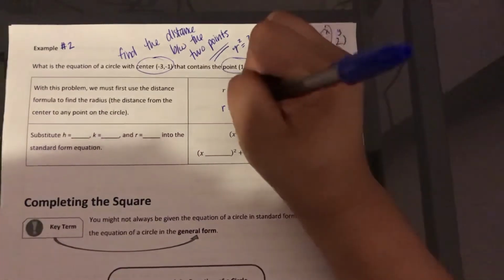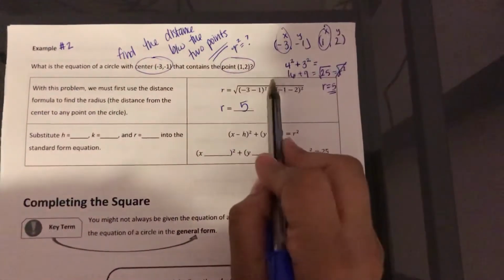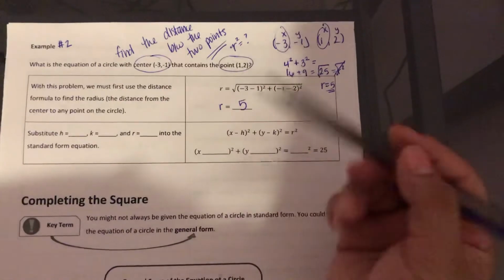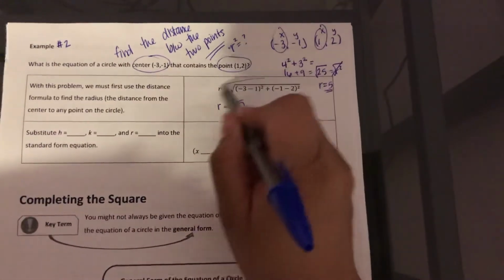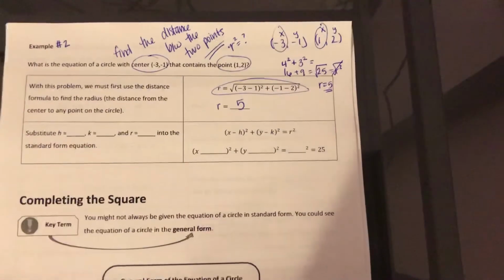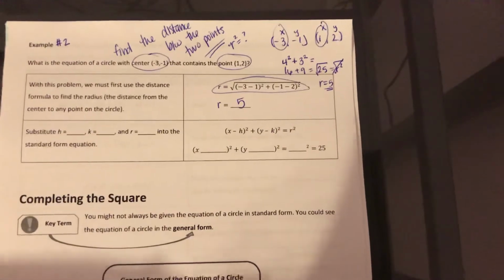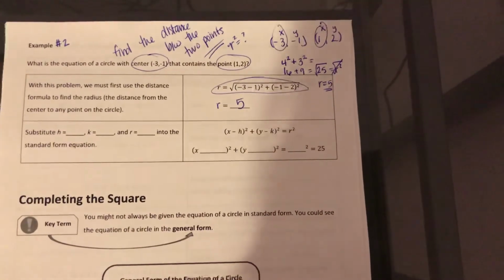So in order to get r, remember you take the square root of this and you get r is equal to 5. Now the other thing you could do, especially if you have one of those fancy calculators, a computer, or one of the apps downloaded that I showed you guys, you could just type all of that into the calculator, hit enter, and it's going to give you 5. So you could do that.